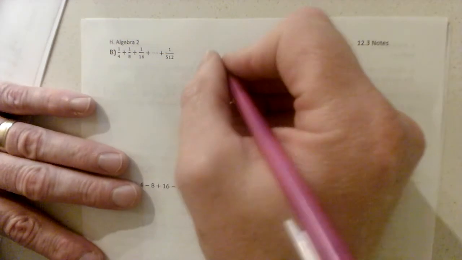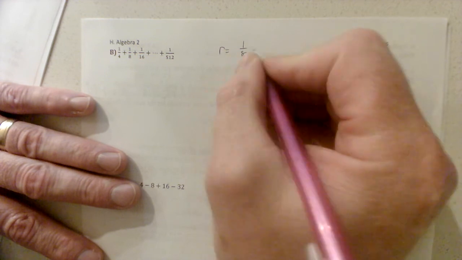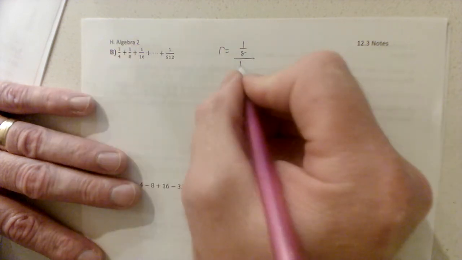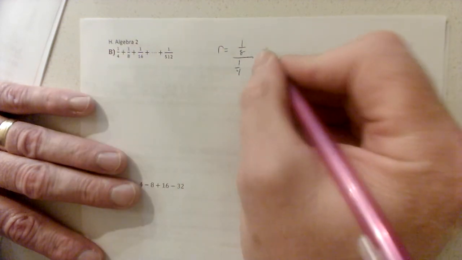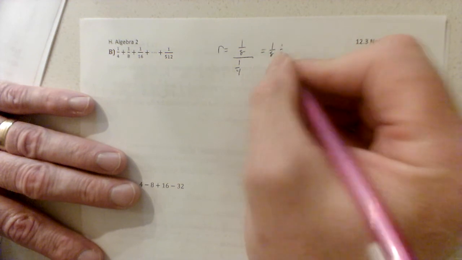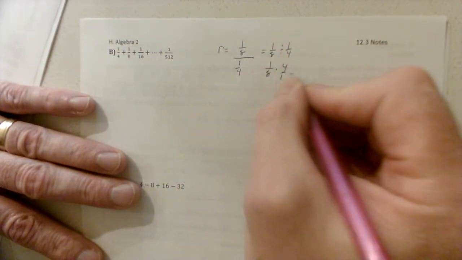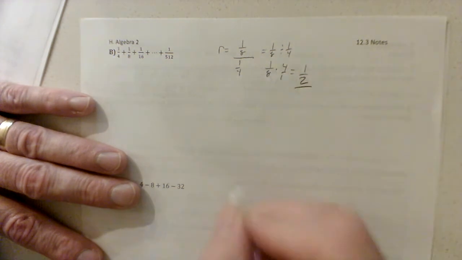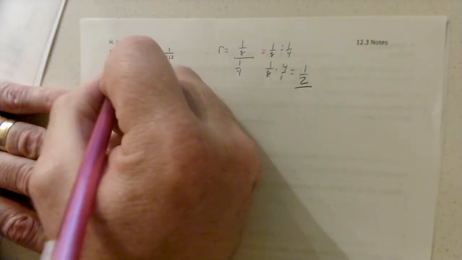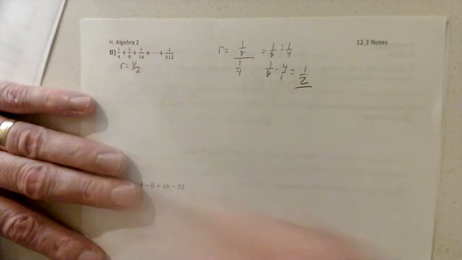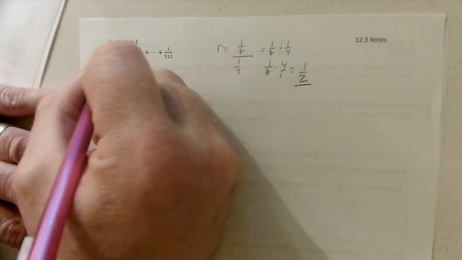Here's one that's a little bit tough to handle because you don't know the number, but let's figure out as much as we can. We got our ratio. Ratio is equal to any term, so let's go 1/8 divided by the term in front of it, 1/4, which is the same as 1/8 times 4, and we know our ratio is 1/2. There it is. I'm going to say my ratio equals 1/2. Okay. Our original amount, A, is 1/4.